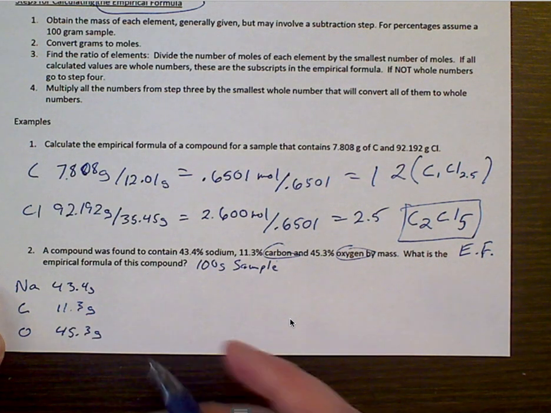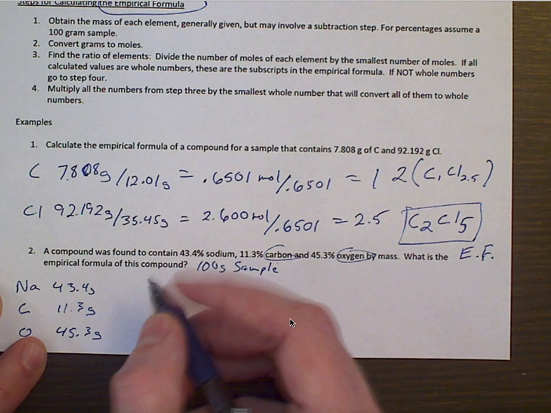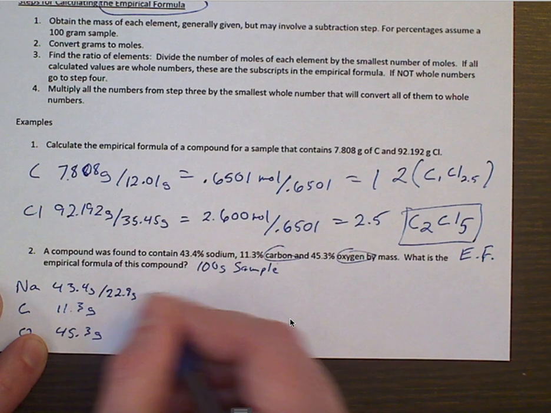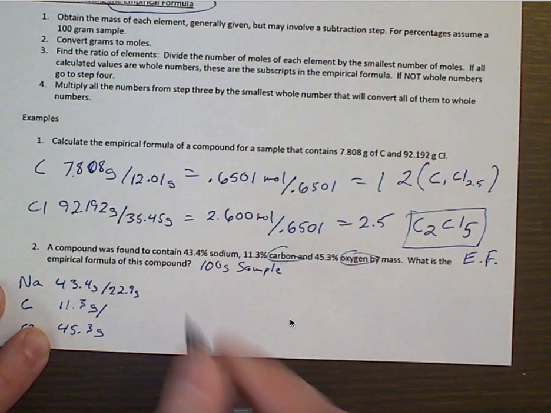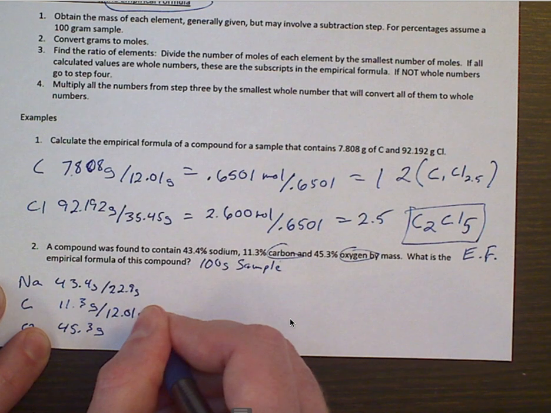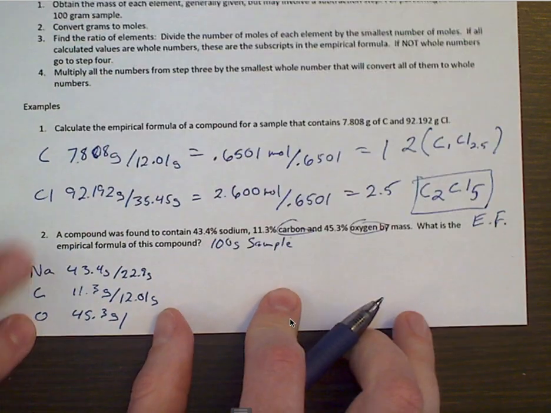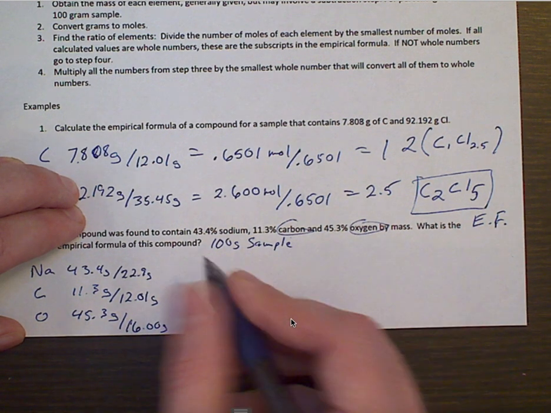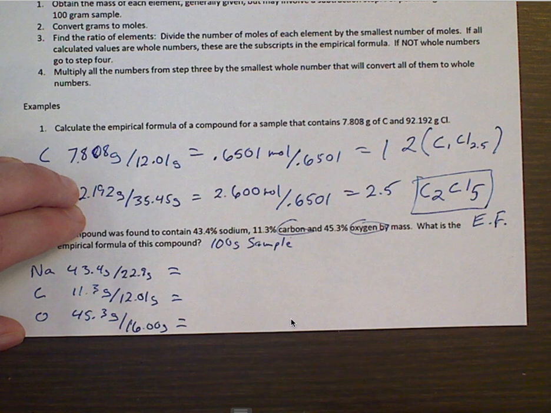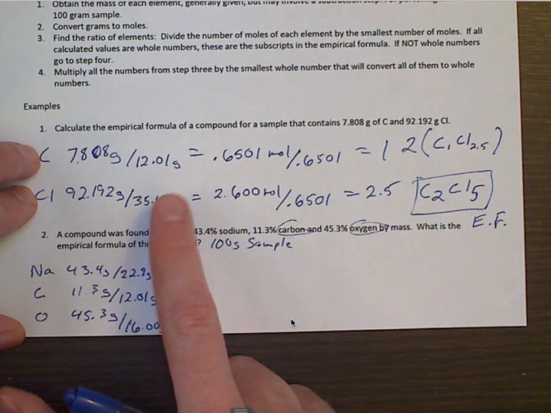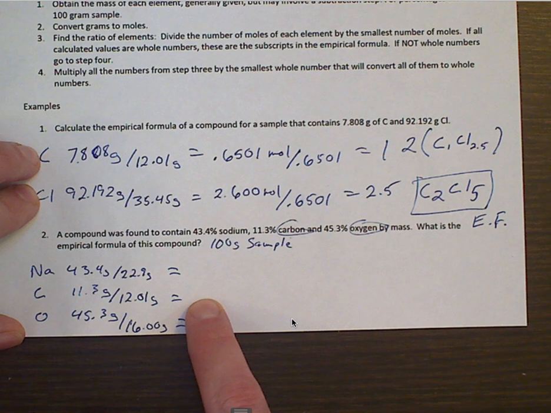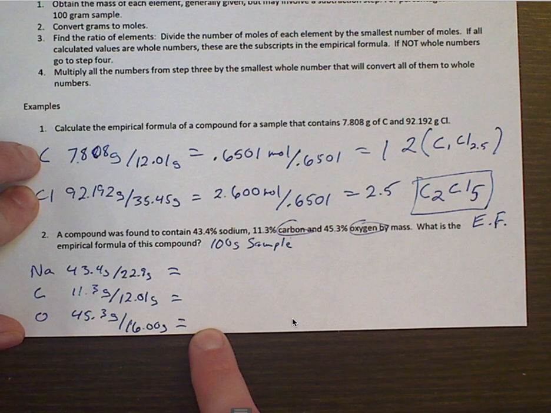And now I'm going to divide them by the molar mass. So Na, its molar mass is 22.9 grams. Carbon's molar mass is 12.01 grams. And oxygen is 16.00. What this step does, just like I did in example 1, is this is going to give me how many moles of Na I have, how many moles of carbon I have, and how many moles of oxygen I have. And then I can, from there, determine what my empirical formula is.